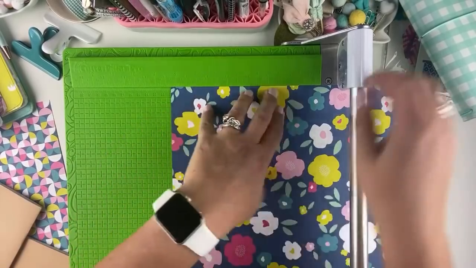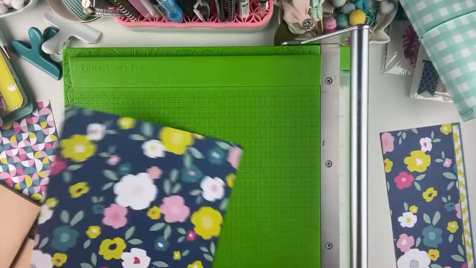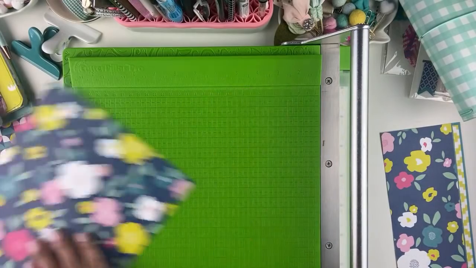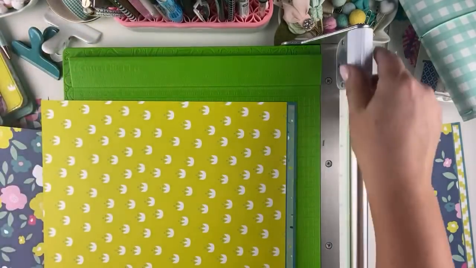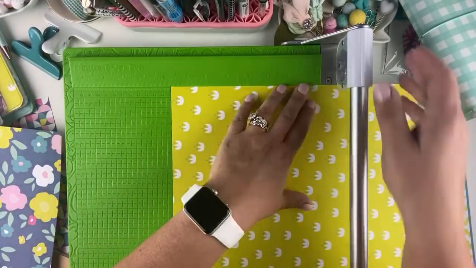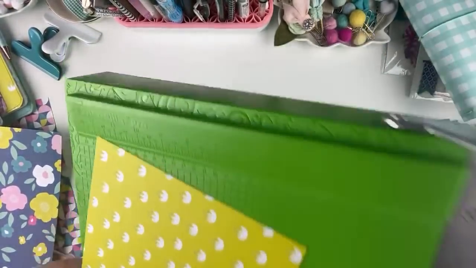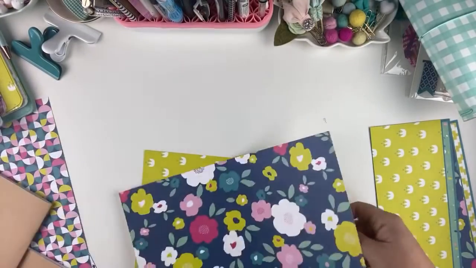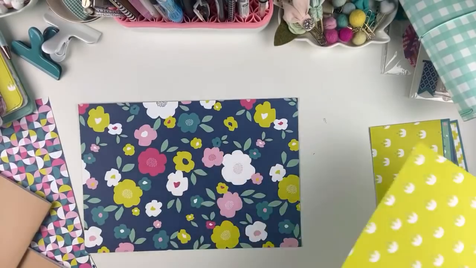So I'm just gonna come in and cut that part off. Then I want, well, my second one. I'm doing 2 inserts, 2 slip covers. So I also want this one to be 8.25. All right, so I'm gonna get my trimmer now out of the way. Starting with my first paper here.